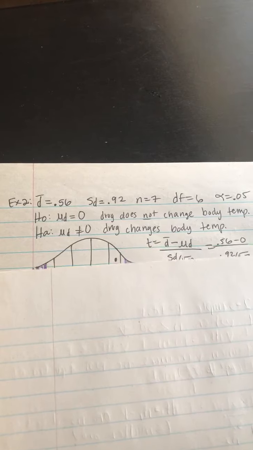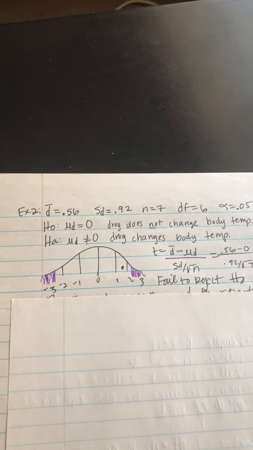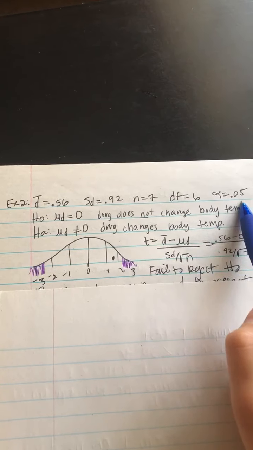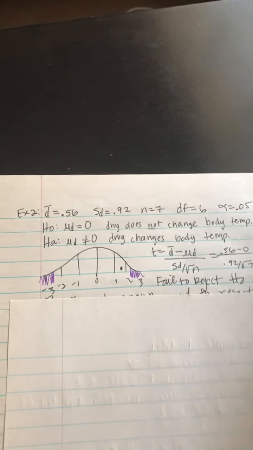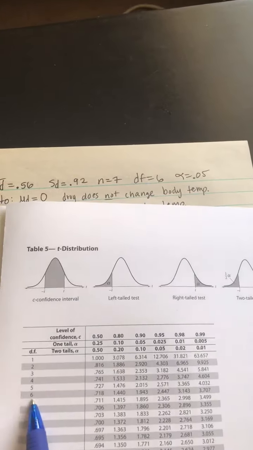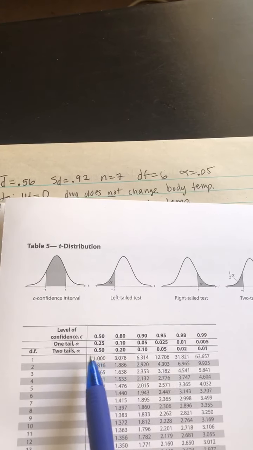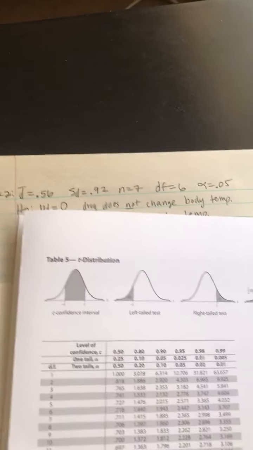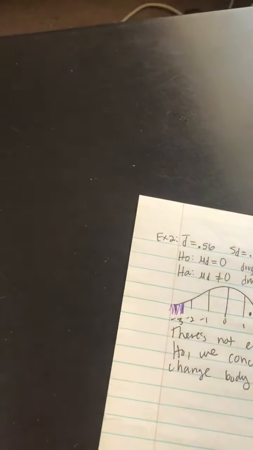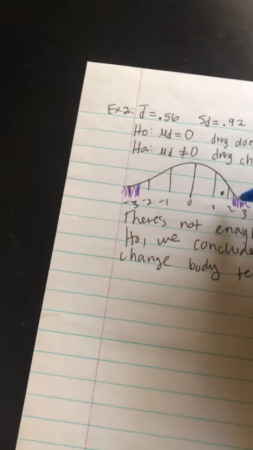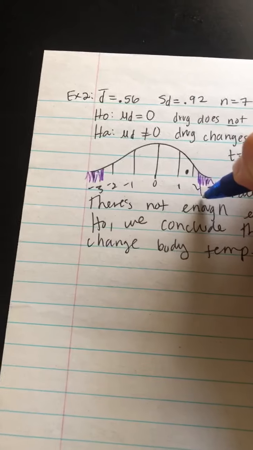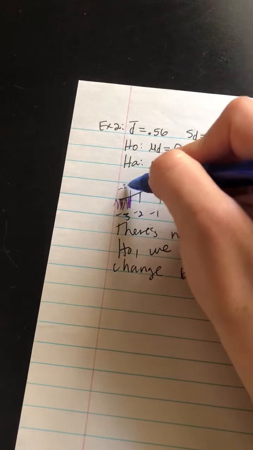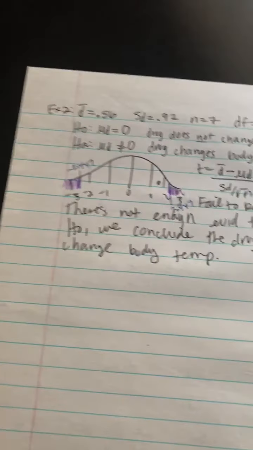And then you draw the graph. Again, we'll use rejection region. So I'm going to use DF 6, 0.05, and 2 tails. So I go here. DF 6, 0.05, 2 tails, so 2.447. I'll write it right here. 2.447, and because it's a two-tailed test, it's also negative on the negative side.